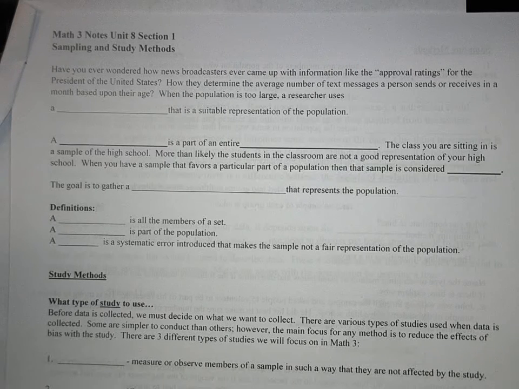Math 3, Unit 8, Section 1. Today we're talking about sampling and study methods. So we're going to read through this here together.